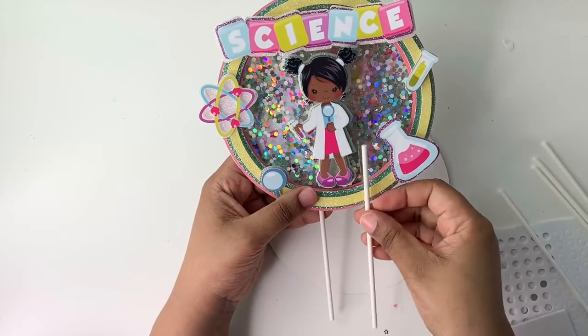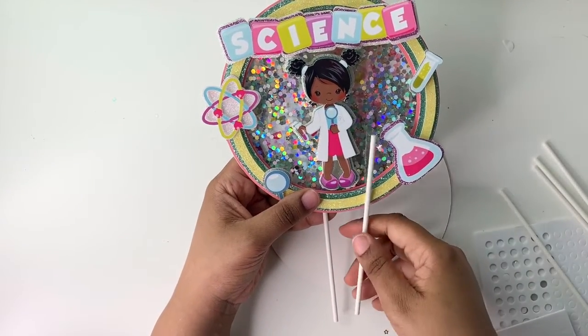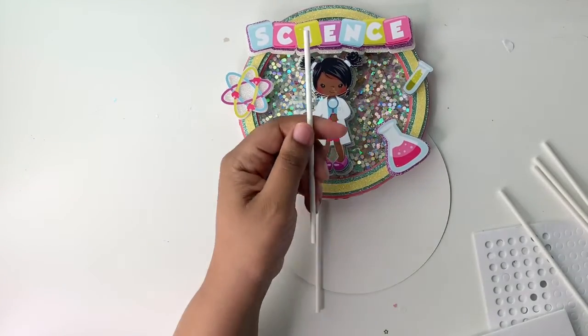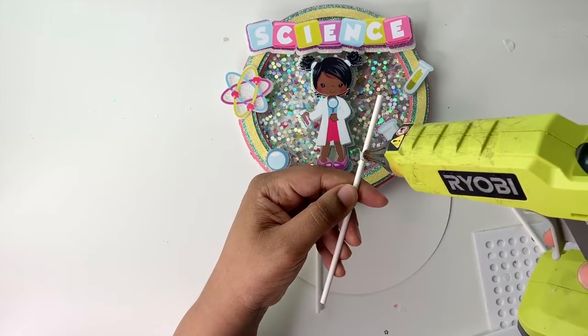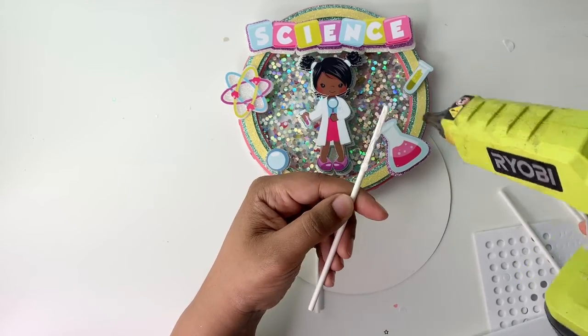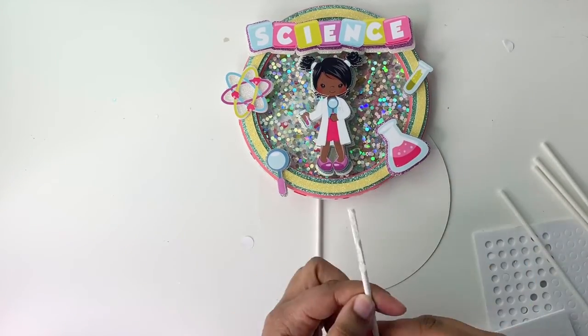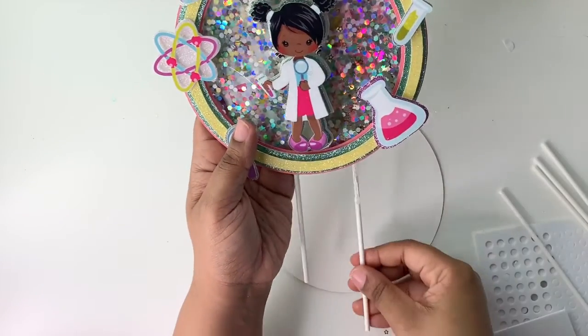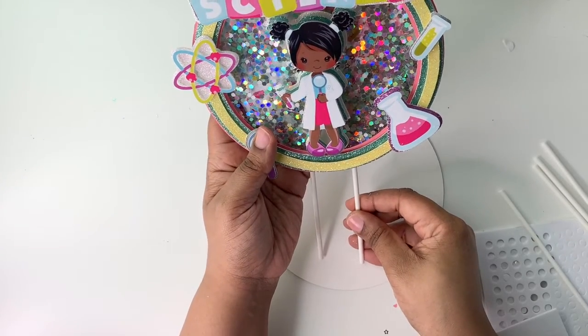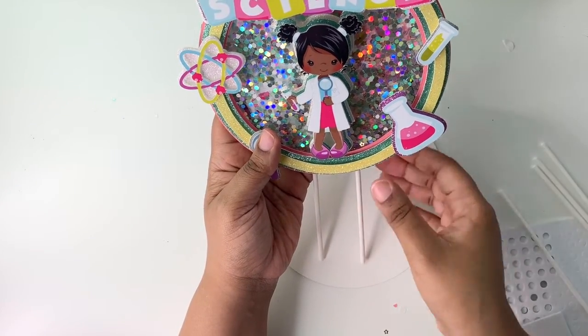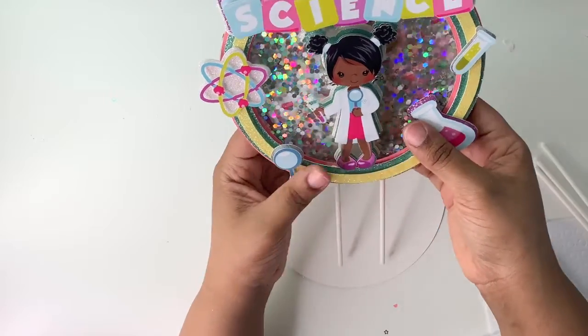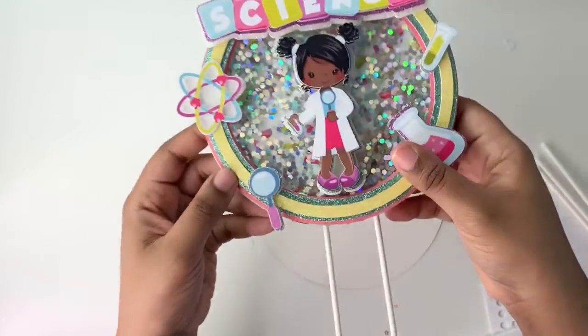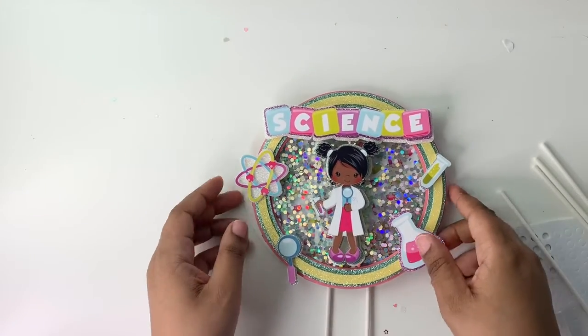Also, you can go on Amazon and get the acrylic sticks. I've seen a lot of people use them, and honestly, they look way better. I haven't purchased them. I can't even tell you why. See that? And our little baby is sturdy.